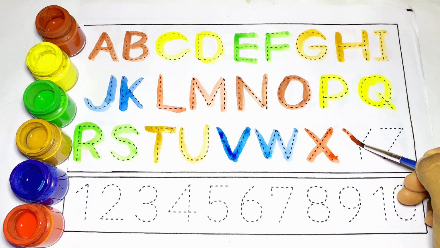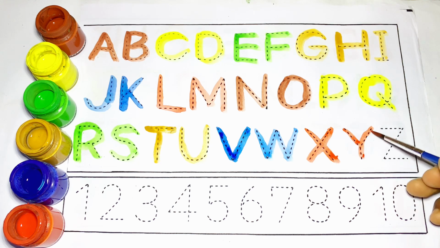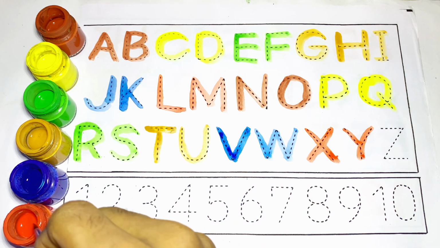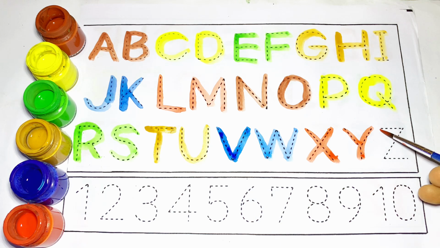Kids, now draw Y. Y for yak. The alphabets of Y. Kids, now draw Z. Z for zebra, Z for zoo. And again use red color.